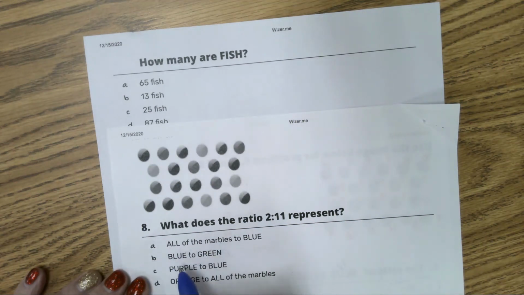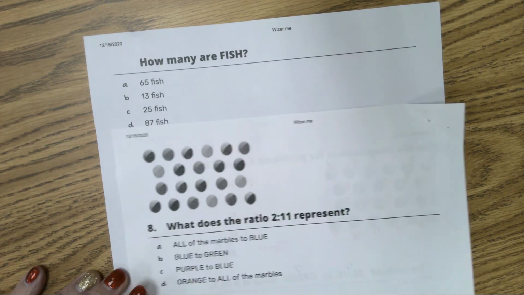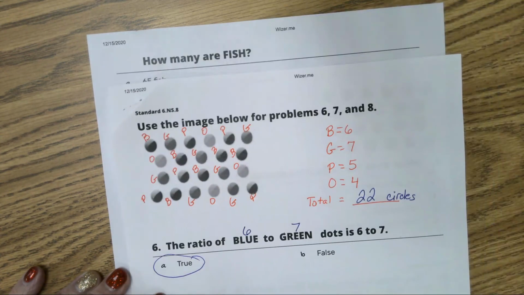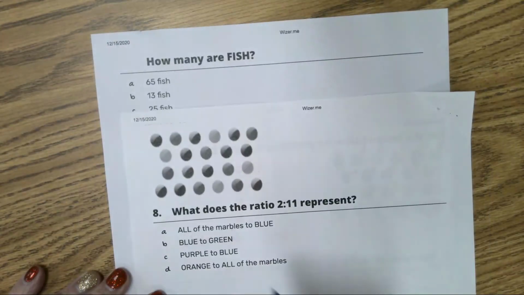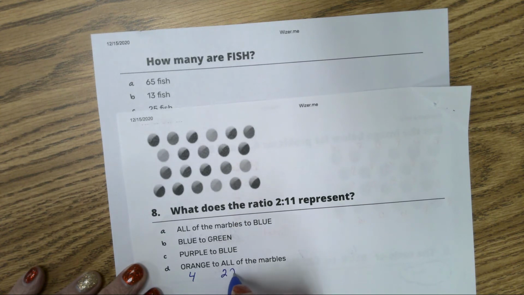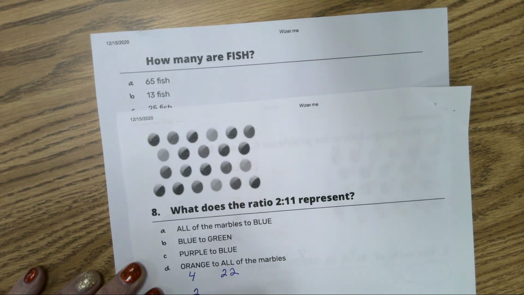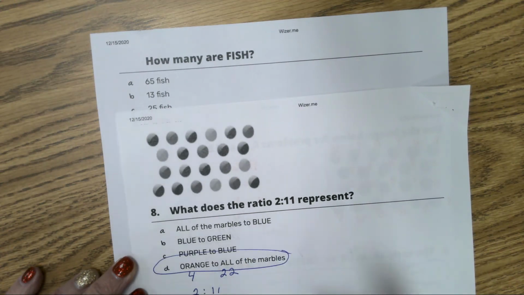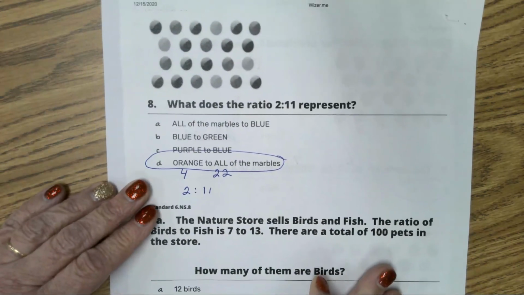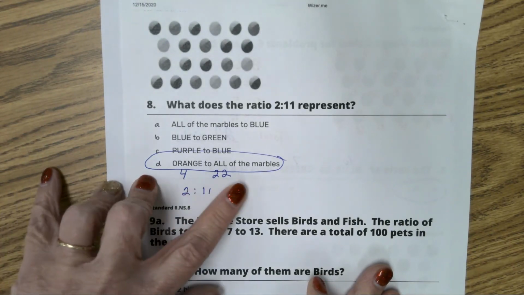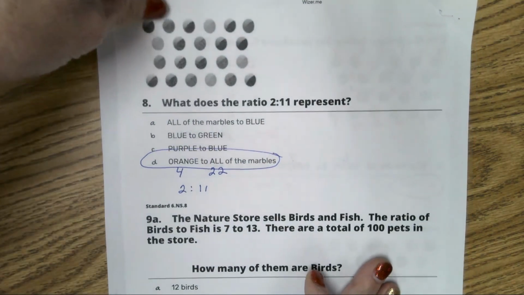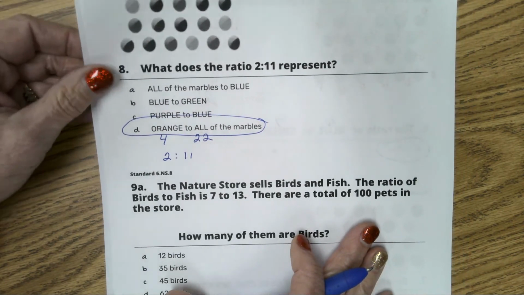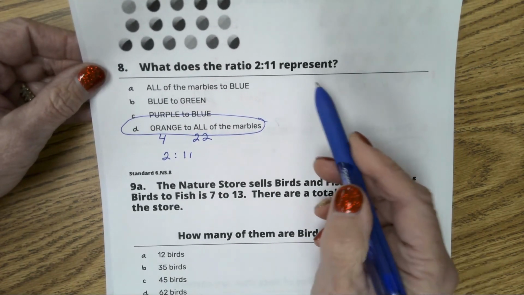No. Blue to green? No. Purple to blue? No. Orange to all the marbles? Well, let's see. 4 to 22. All of them is 22. That will simplify to 2 to 11. So the answer choice is D. There were 4 oranges, 22 also. That's the correct answer for question number 8. All right, that's what the ratio 2 to 11 would equal.